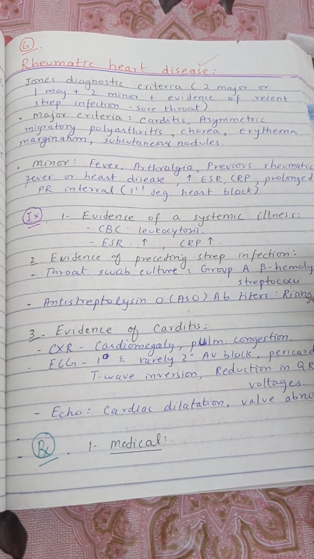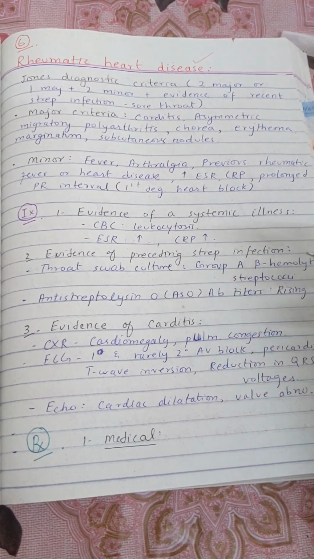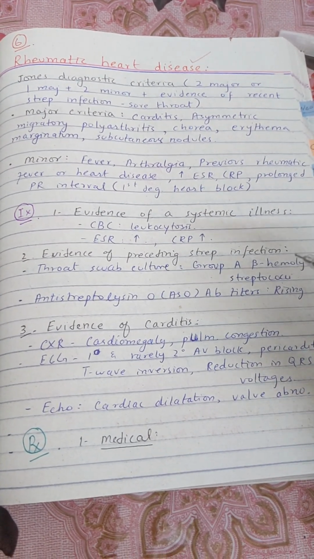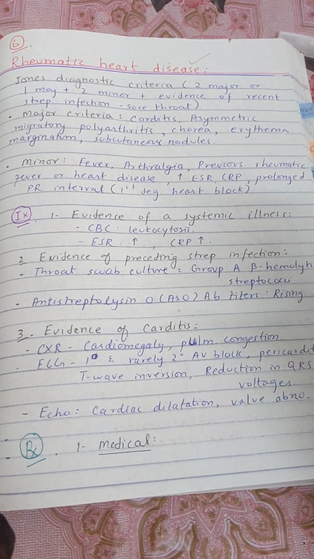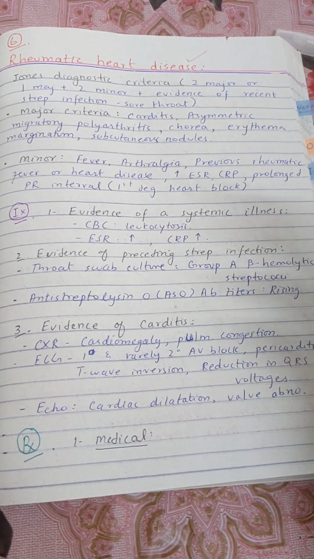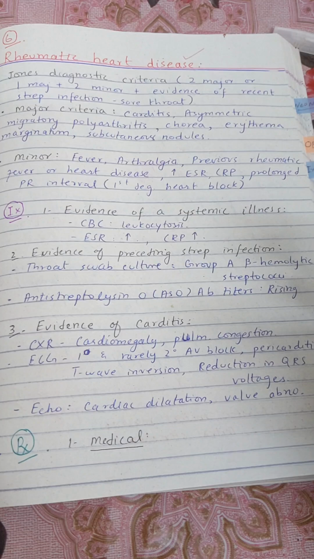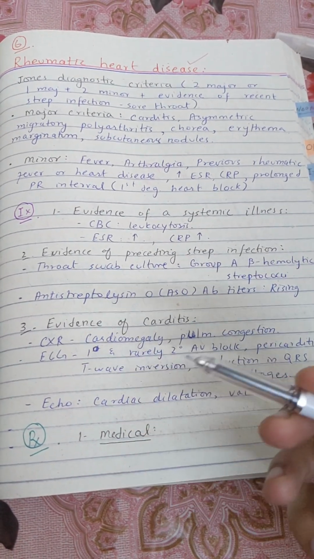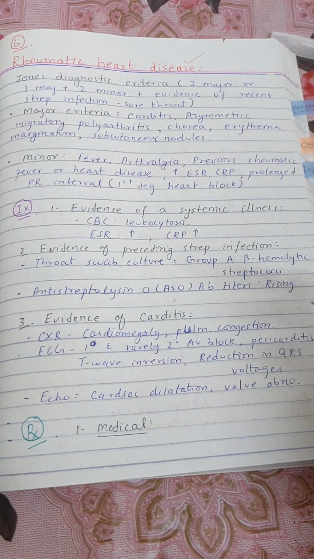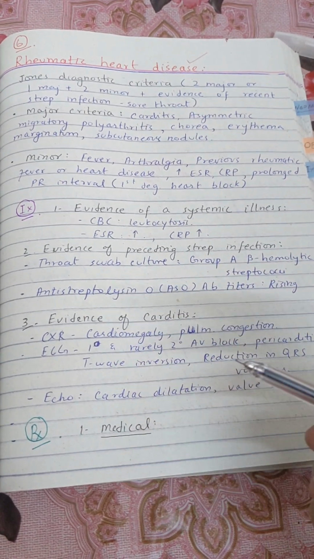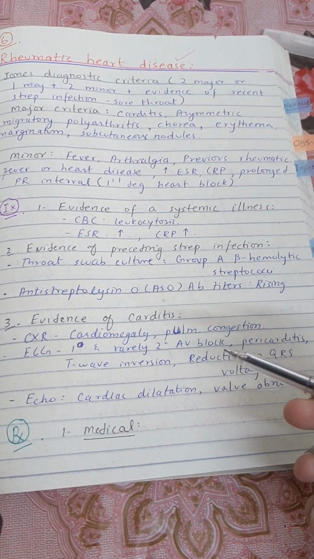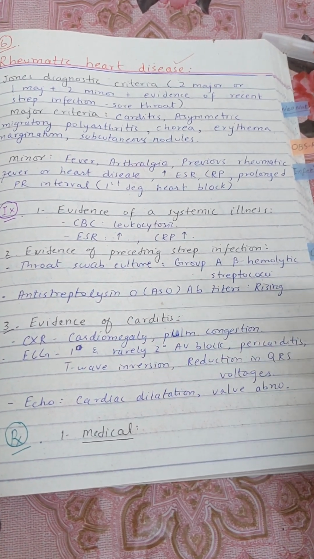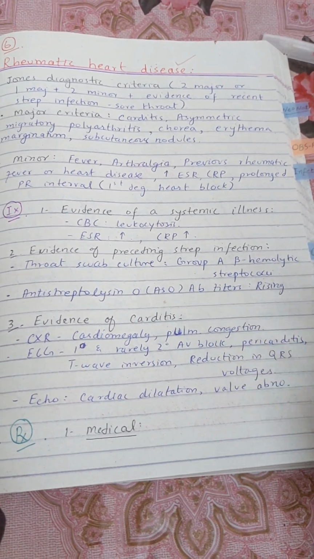Now, how will you identify that there is carditis in this patient? Because as you know that there will be pancarditis. Pancarditis means that there will be endocarditis and pericarditis and myocarditis in the patient. So to identify carditis, we do a chest x-ray which will show cardiomegaly, pulmonary congestion, and we will do an ECG which will show first and rarely second degree AV heart block, pericarditis, T-wave inversions, and reduction in the QRS voltages, again due to pericarditis.